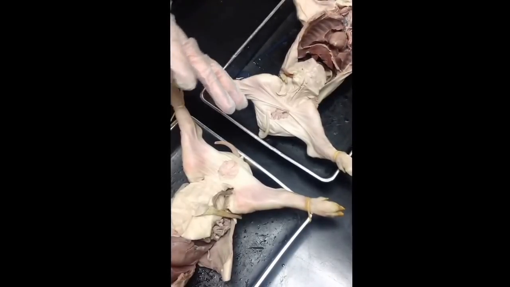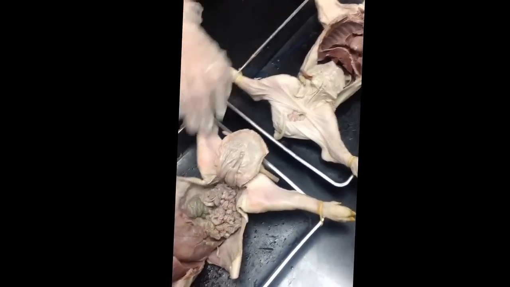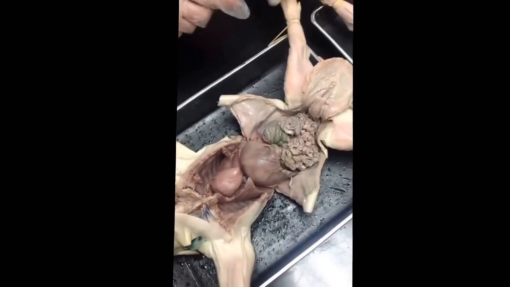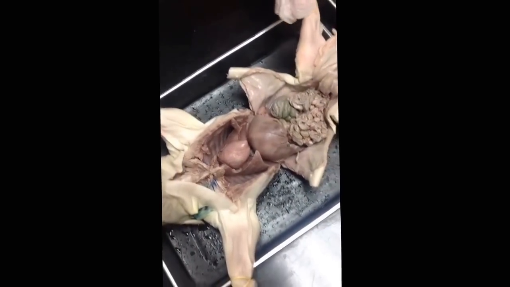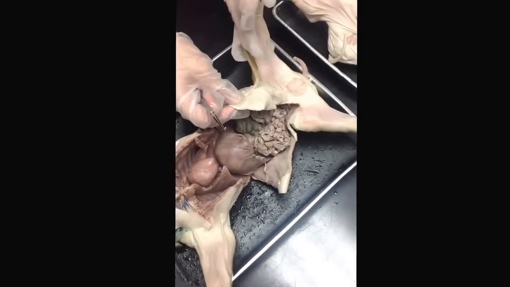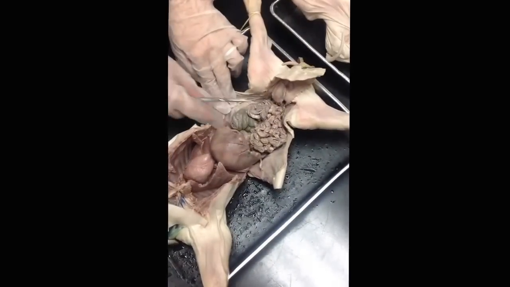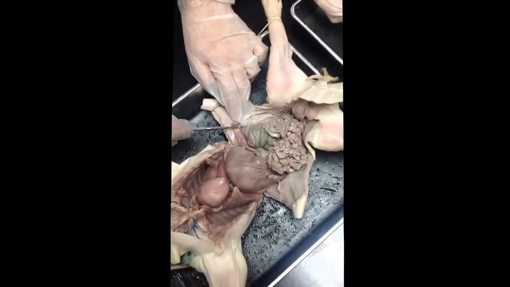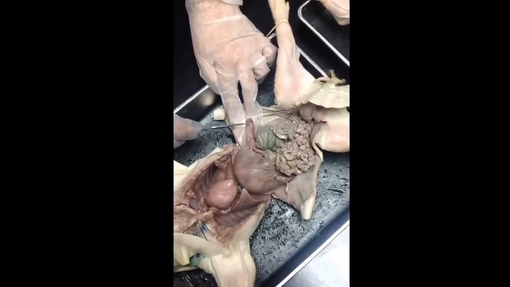Okay, so let's just start with this bigger pig here. Let's start with external structures. So for the external structures, we have the genital papilla of the female. The umbilical cord is right here. This thin tongue-shaped organ that curls around the stomach, that's the spleen.